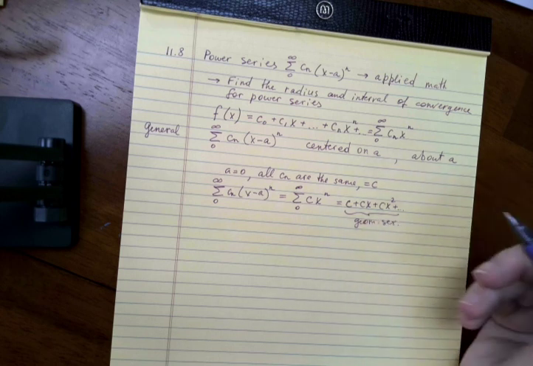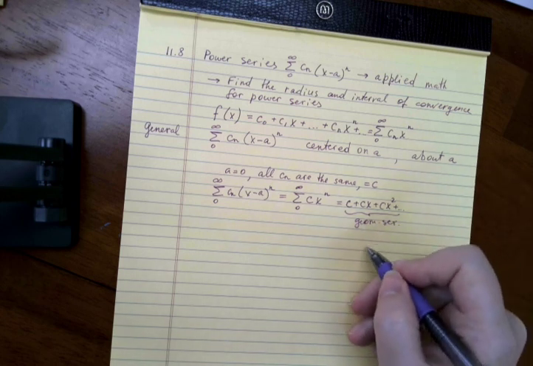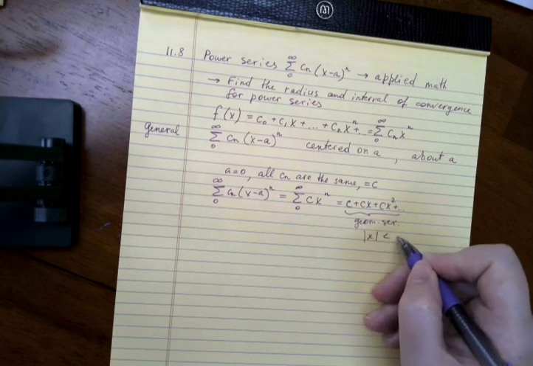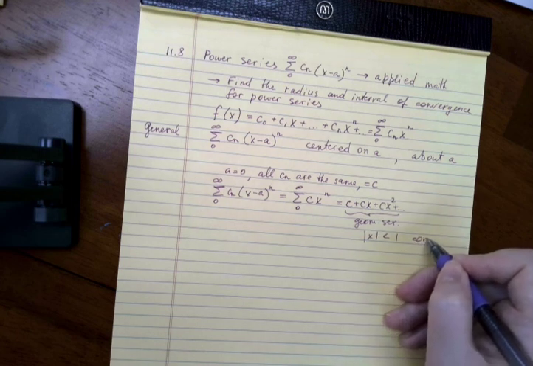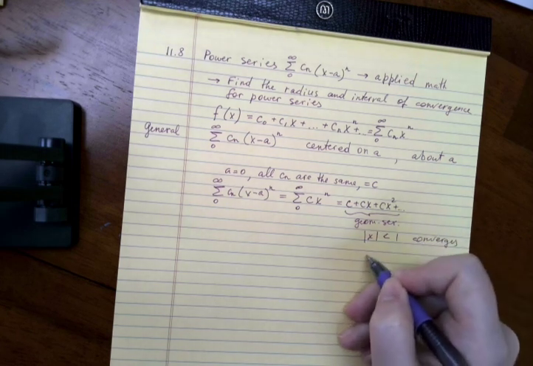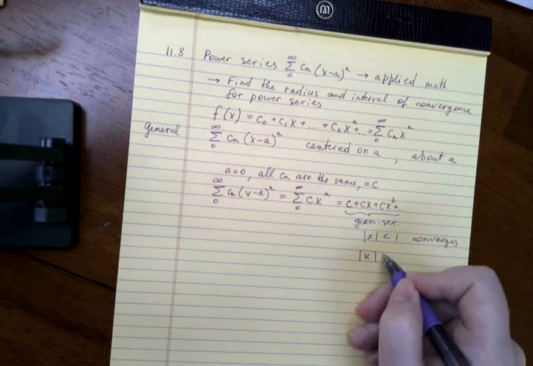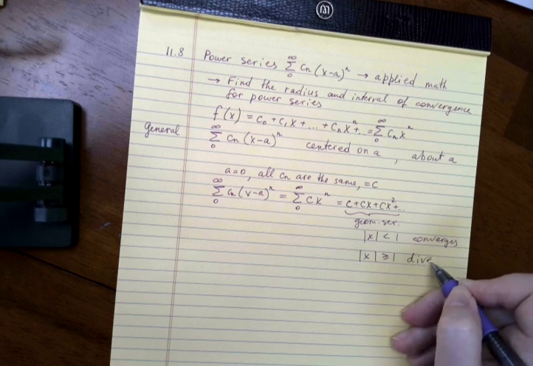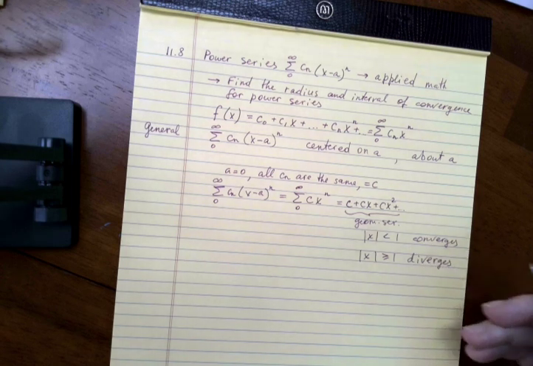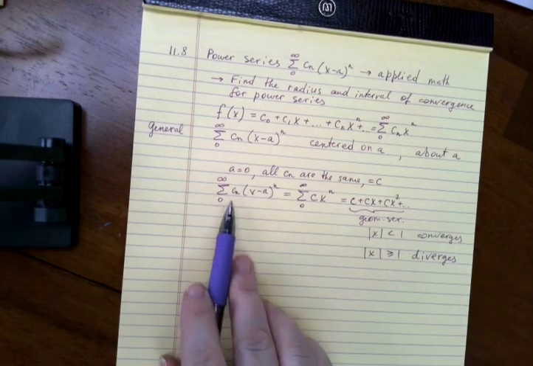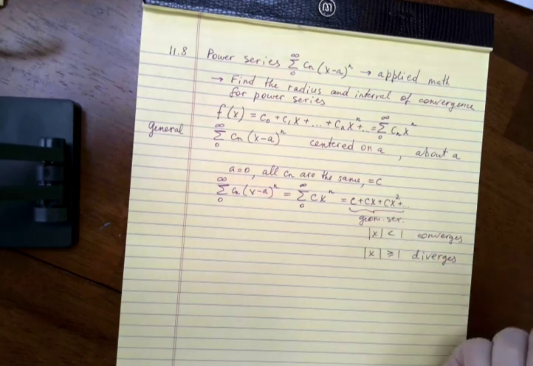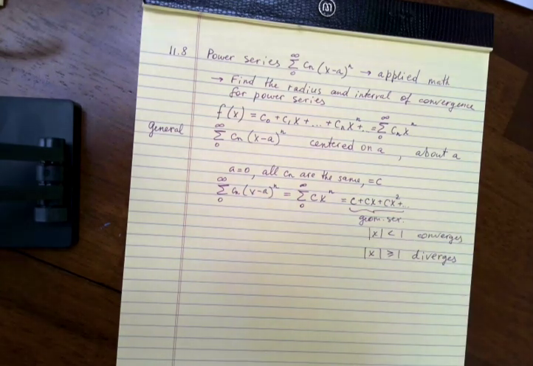And this is a geometric series, right? We know that a geometric series will converge if the absolute value of x is less than 1, and if the absolute value of x is greater than or equal to 1, it diverges. Okay, so this is a particular example of a power series. And now you are ready to hear a theorem.